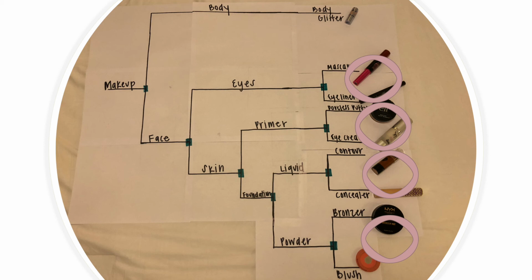As you can see in this case, all of our groups are circled. There are 4 groups of 2 species: eyes, primer, liquid, powder, and eventually all of these groups are now their own separate species. The longer the branch, the more time evolution had to occur.